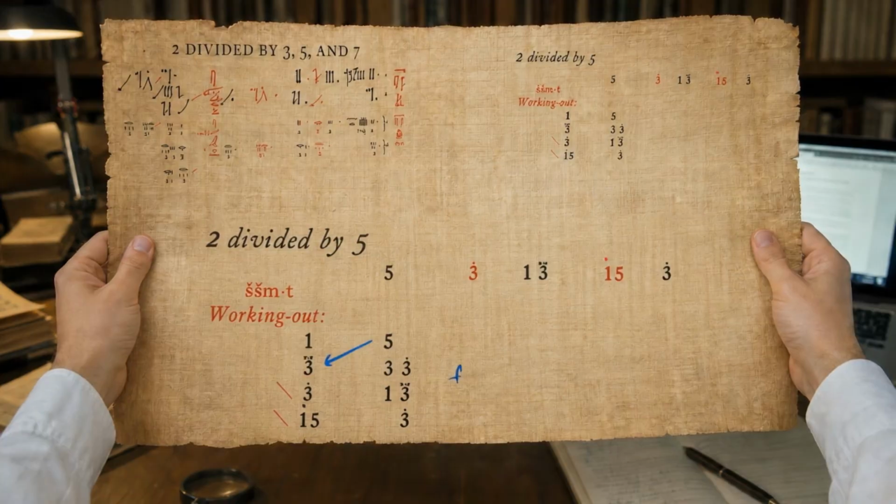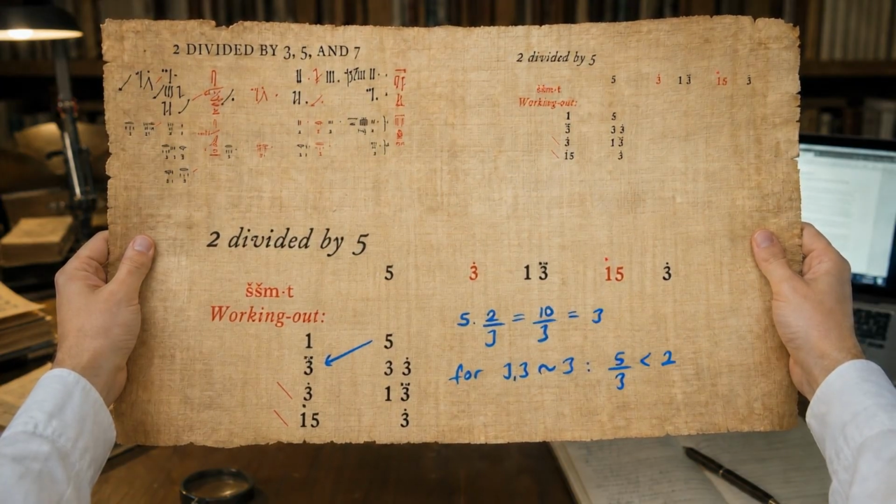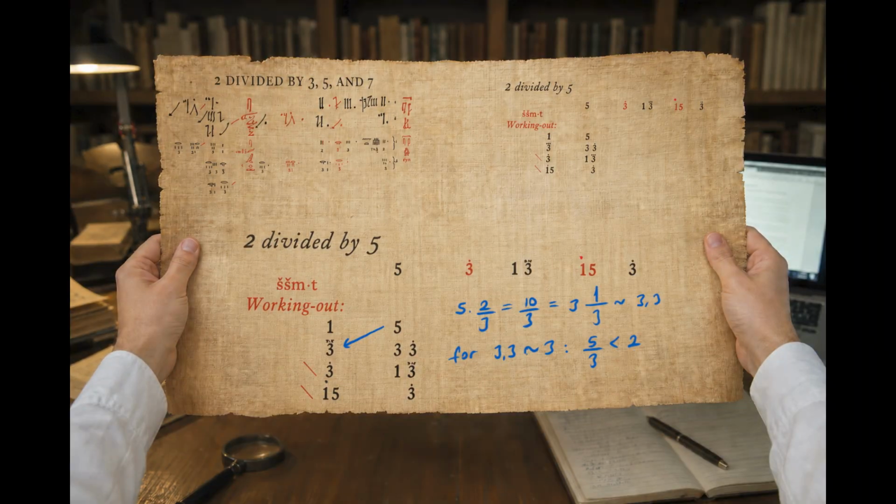First, Ahmes considers dividing the number 5 by a certain number, so that the result is less than 2. To achieve this, he chooses the value 3, which is close to the number he obtains by multiplying 5 by 2/3, meaning he reasons that dividing 5 by 3 will yield a result less than 2. Furthermore, in the second line, he confirms this statement by writing the 3 and the adjacent 3 with a dot over it as 3 plus 1/3.